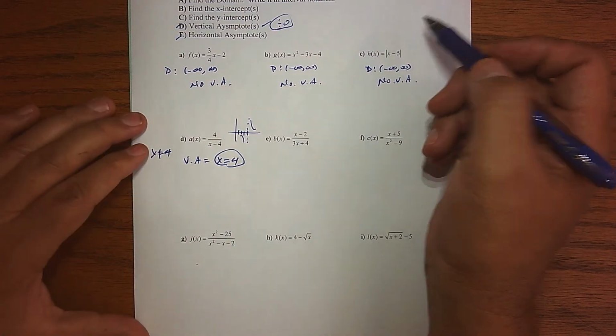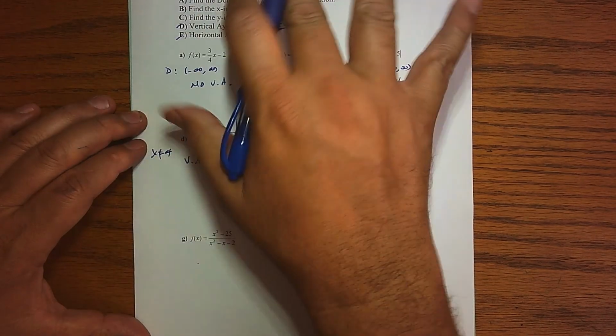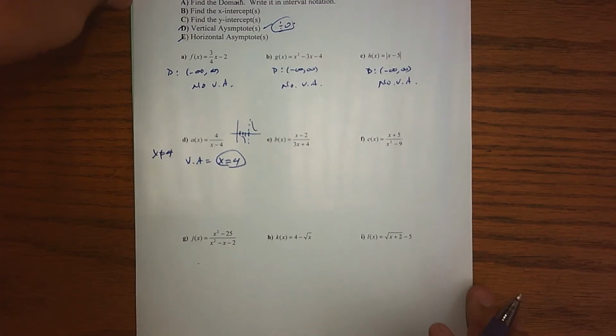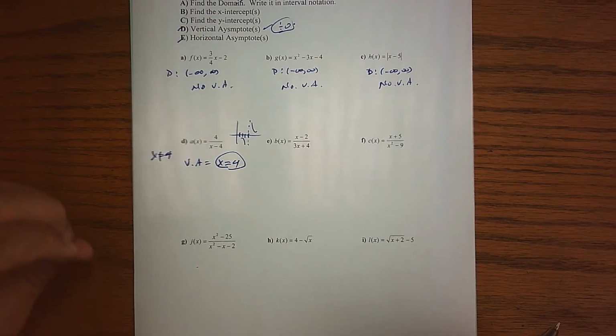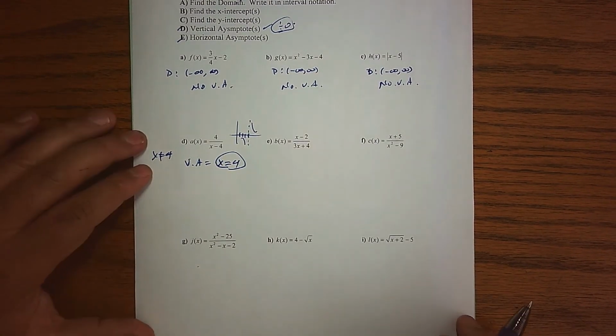It's very closely related to domain, and if you have a division by 0, and assuming some other things aren't happening, like holes and all that, which I'm not going to worry about here, right? It's just going to be simply division by 0 pretty much gets the job done.